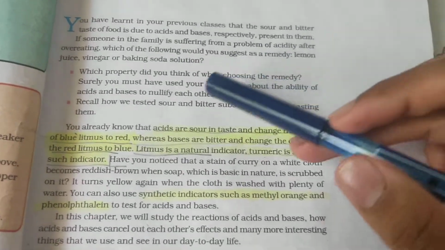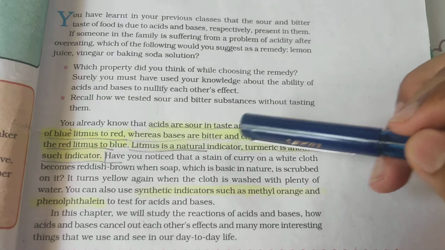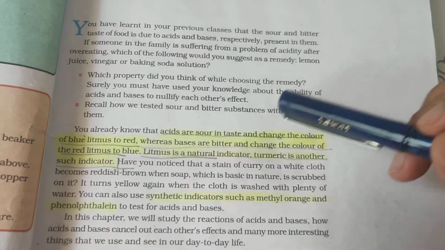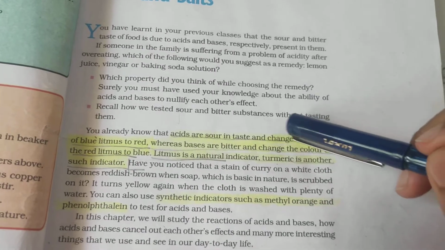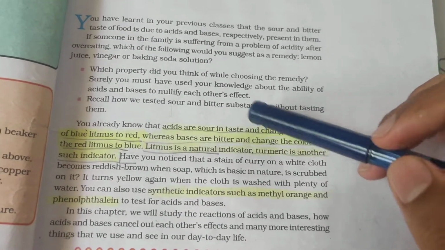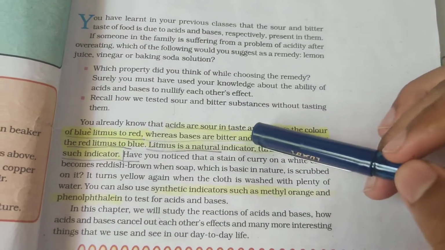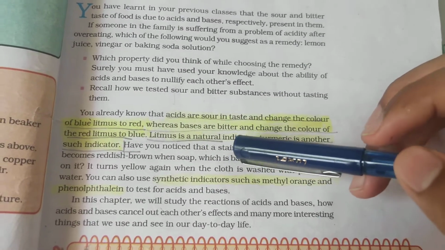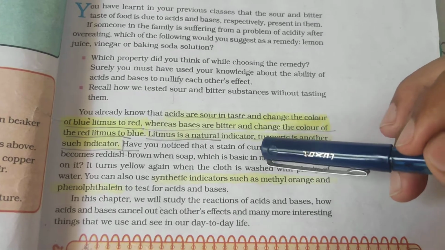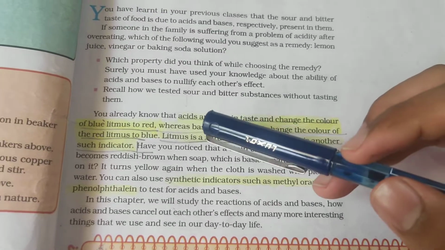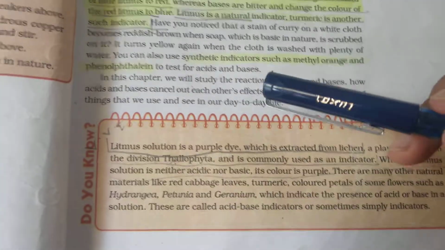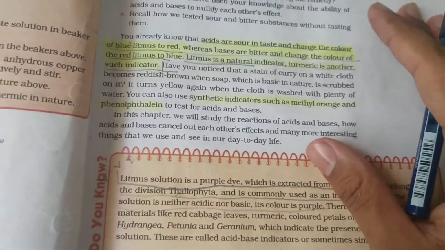Okay. Litmus is nothing but a natural indicator. Indicators are those that can help us identify acids and bases. Those are indicators in this context. Turmeric is another such indicator. Now synthetic indicators, that is man-made indicators, are methyl orange and phenolphthalein.